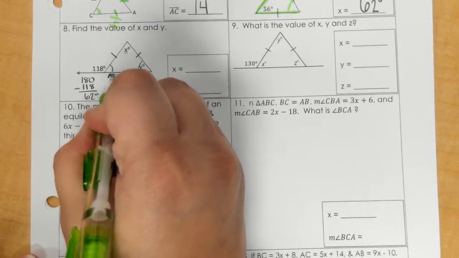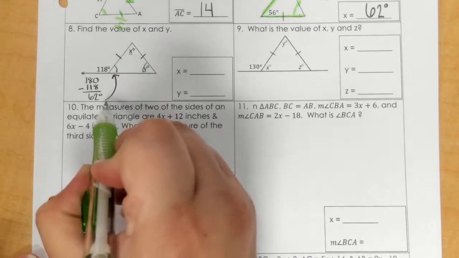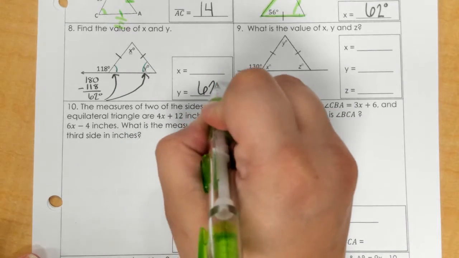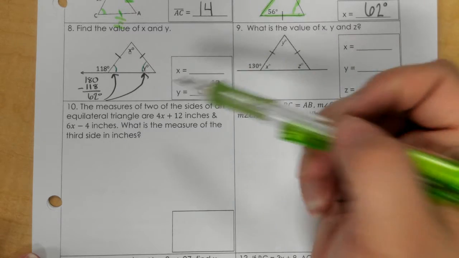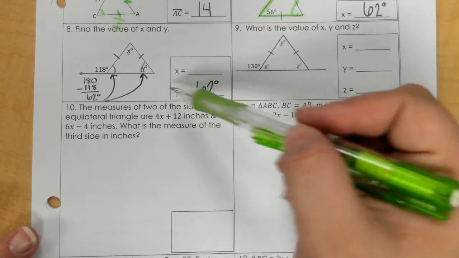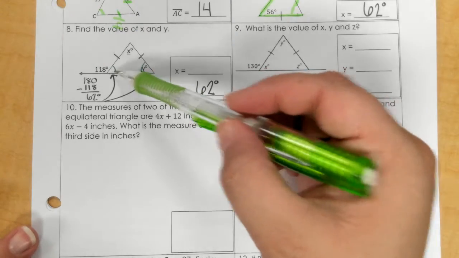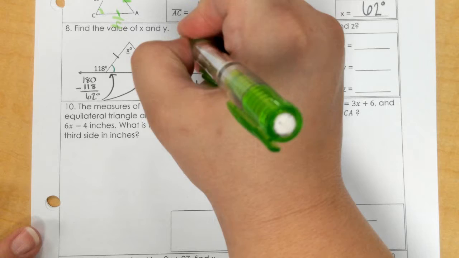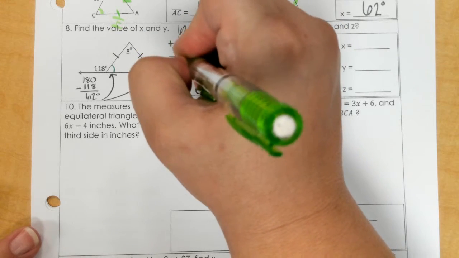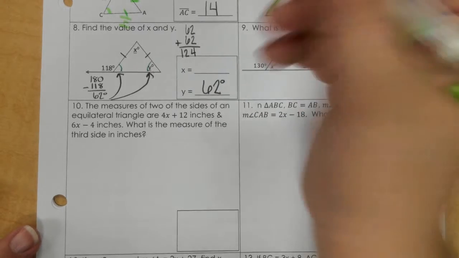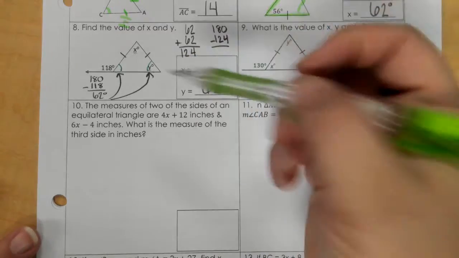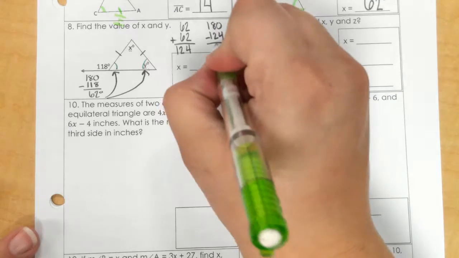So that's this angle. But because these two are congruent, Y is also 62. Okay? I felt like that should be an X, but it's labeled Y, so make sure you put it in the right spot. Now, if these are both 62, we're going to add those together. Get 124, and then I would subtract 124 from the 180 to get the X value, which is 56.